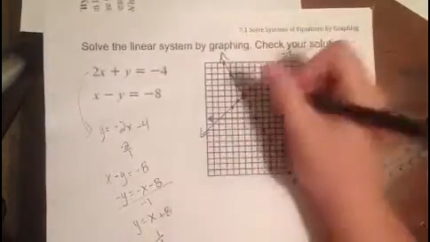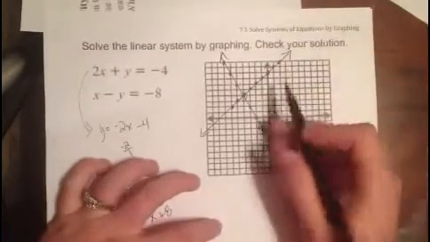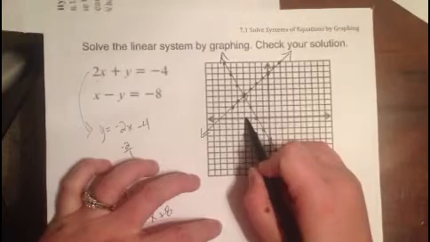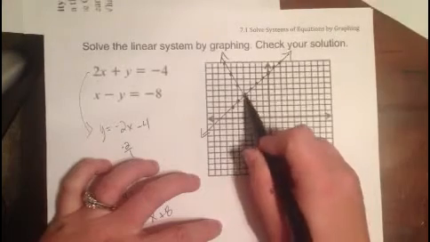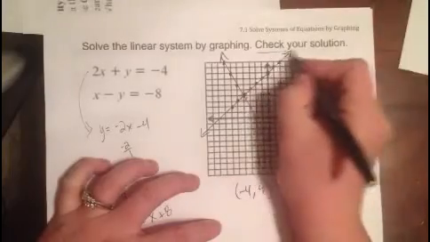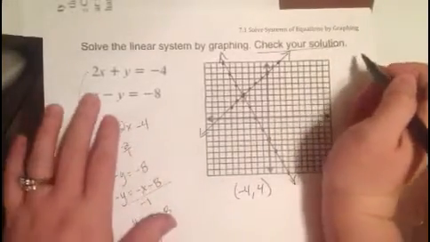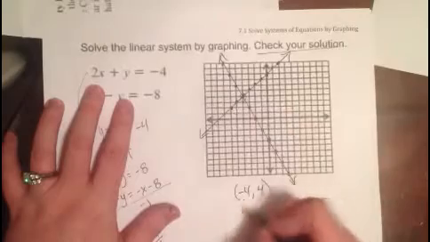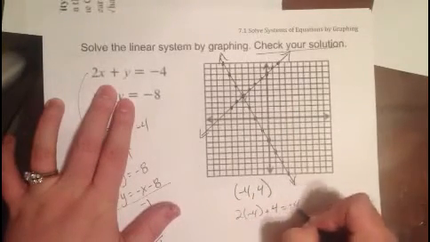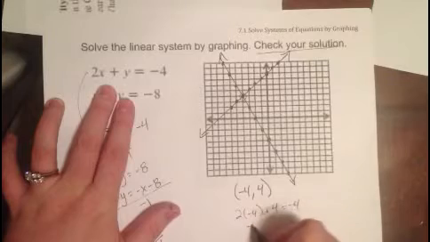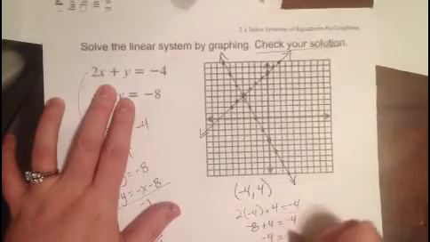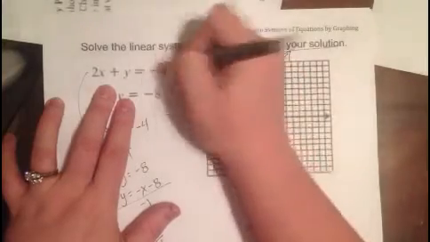So this point right here is the solution. Let's see, here's our origin. 1, 2, 3, 4, -4. 1, 2, 3, 4. It looks like -4, 4. But we always want to check our solution just to make sure. So let's double check. We've got 2 times -4 plus 4 should equal -4. 2 times -4 is -8 plus 4, -4 does equal -4. So it checks out in that one.